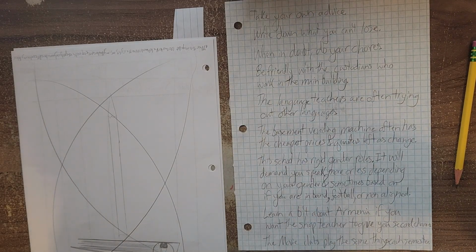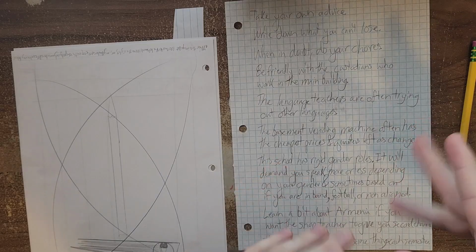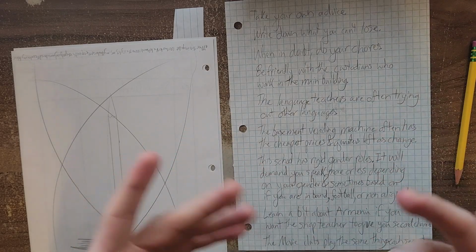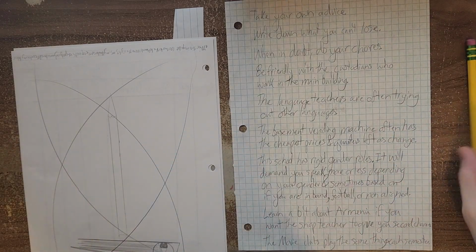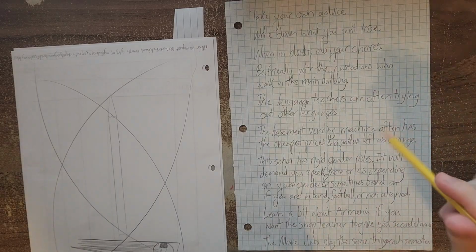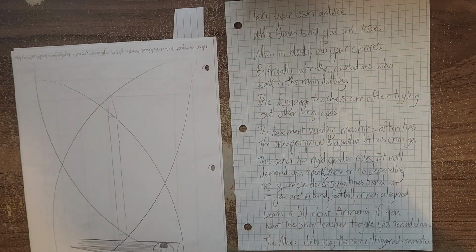When one student eventually goes through and eliminates work done by the old students, that's the sort of thing they would cross out, and then they would just shrink the page a little bit because they don't know what that is, or they don't know how to use that, or they don't find that relevant. Up next, we've got when in doubt, do your chores. I think that's good advice. Are you supposed to be doing something right now? Do you need to pause the video and do your laundry, or wash the dishes, or get ready for the next meal of the day? Who knows? Then we've got be friendly with the custodians who work in the main building.